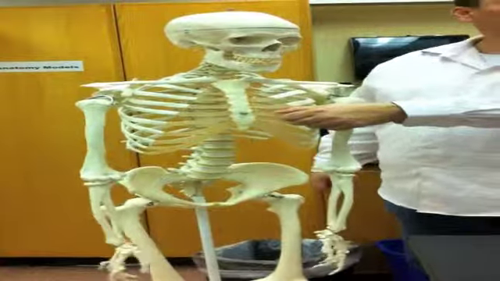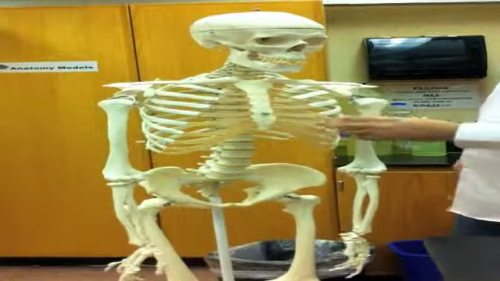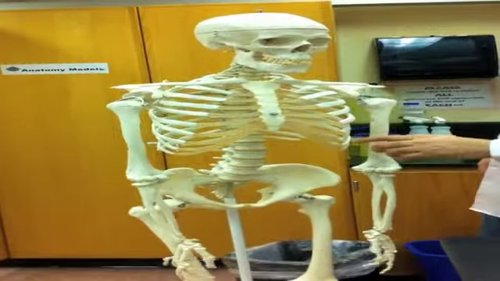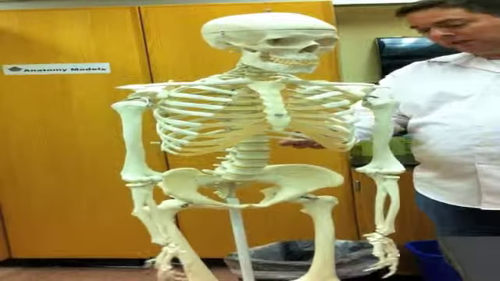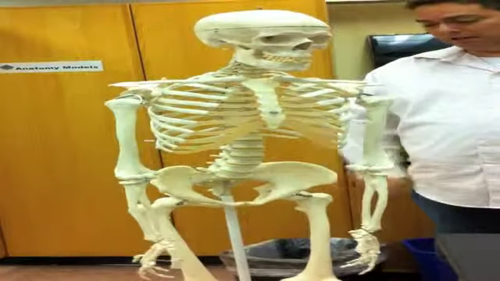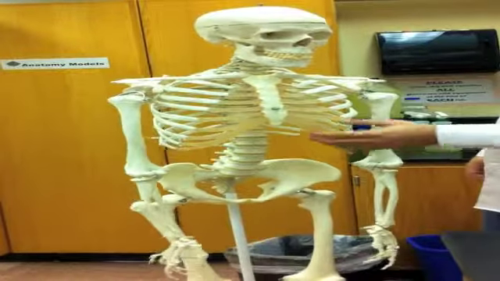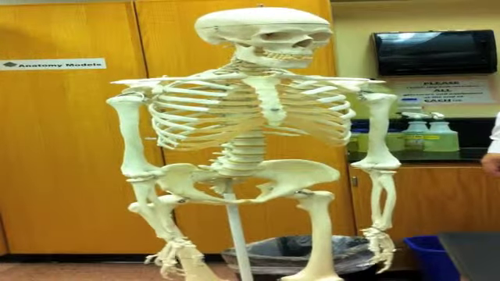What's this brown stuff called? Costal cartilage. What is costal Latin for? Rib, right? Rib cartilage. And then after 7, we have 8, 9, 10, 11, 12, and those are called false ribs, right? Those last 2 are called floating ribs, right? Why are they called false? Because they fuse on their way in, right?